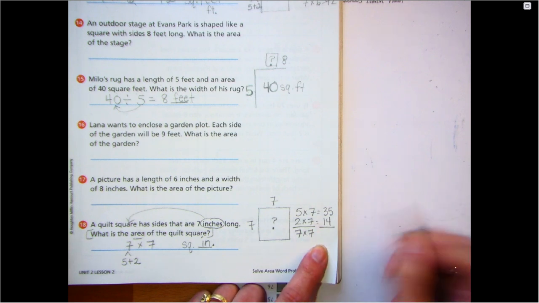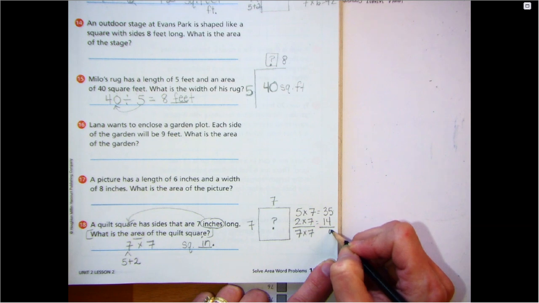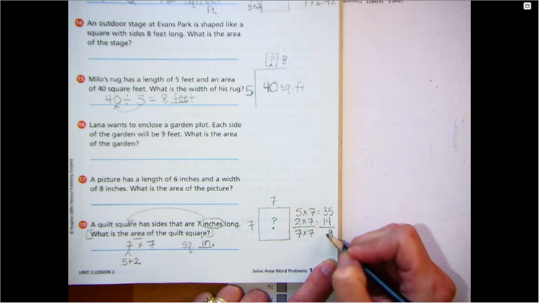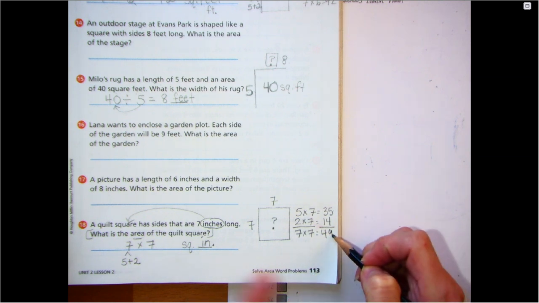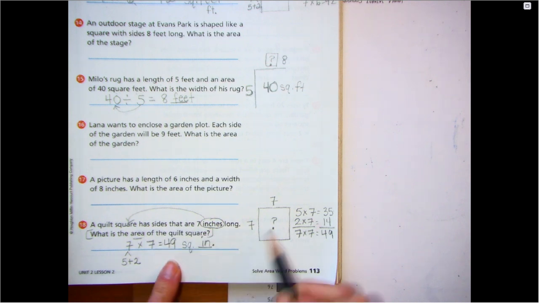14. I add those numbers together. 5 plus 4 more is 1 less than a 10. 3 plus 1 more is a 4. So I have 49 square inches for the area on the inside.